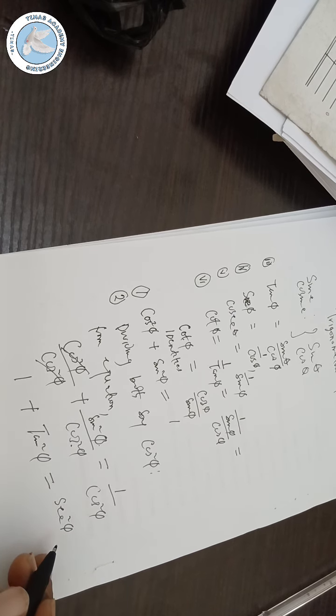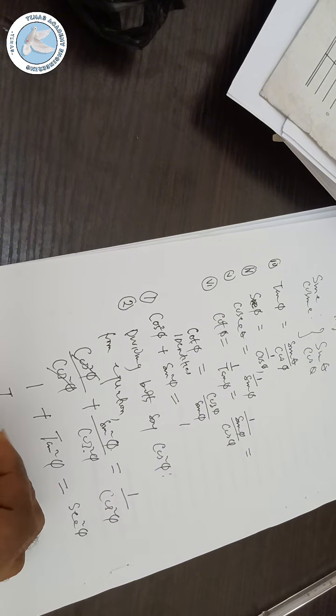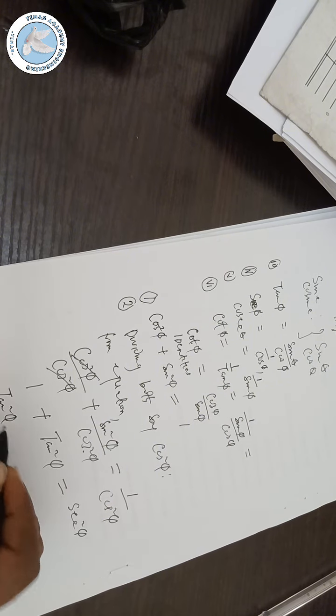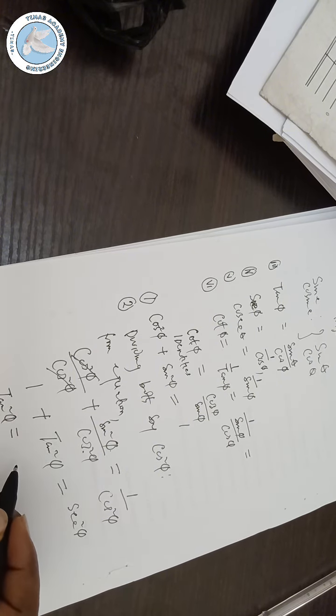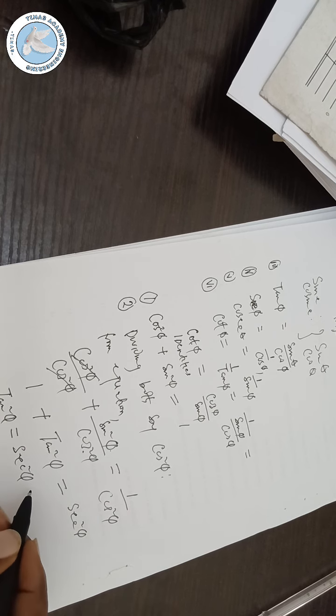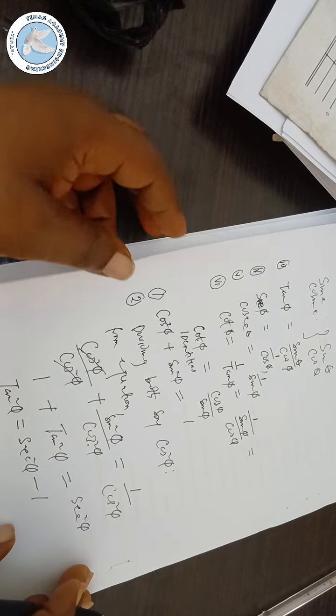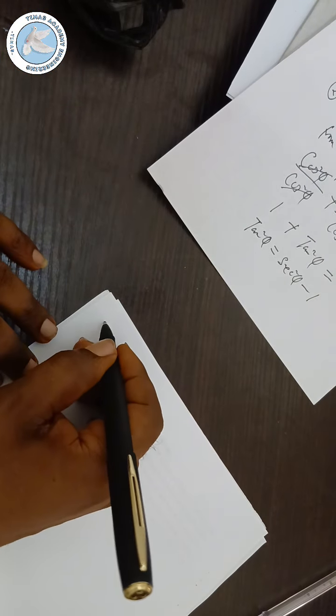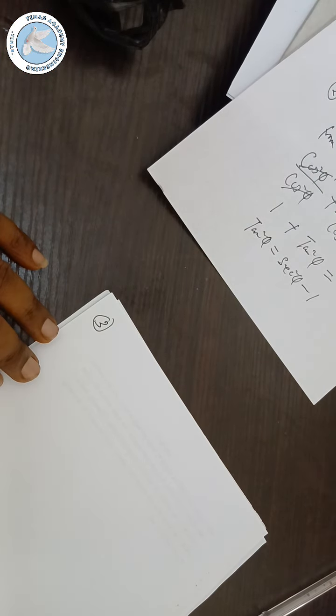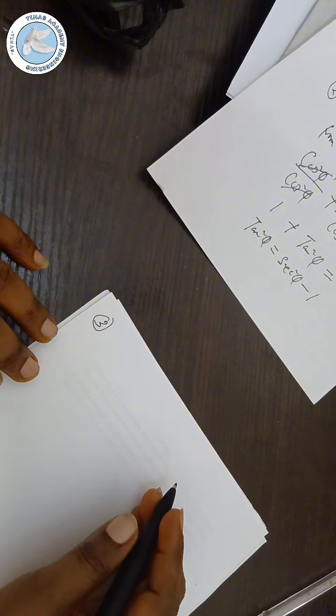So we are actually saying that tan squared theta is the same thing as sec squared theta minus 1. So we have that identity.